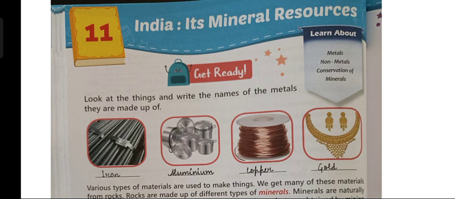Well in your exams. Now today, children, we will begin with our first chapter for the annual term, which is chapter number 11, India, its mineral resources. In this lesson, children, we will learn about metals, non-metals, and conservation of minerals.